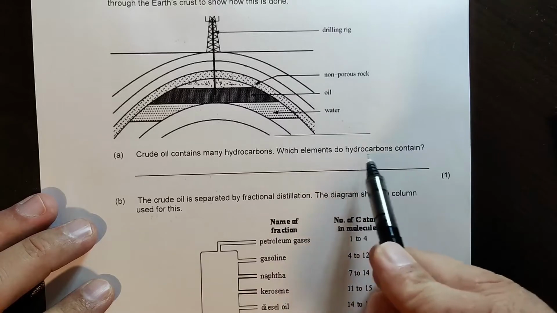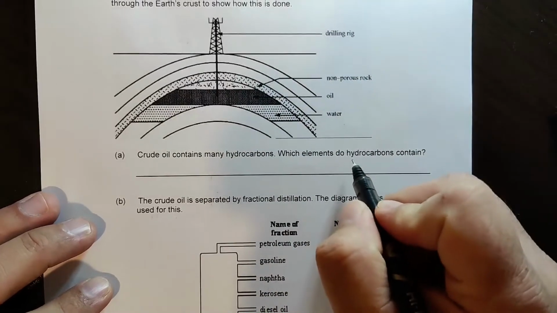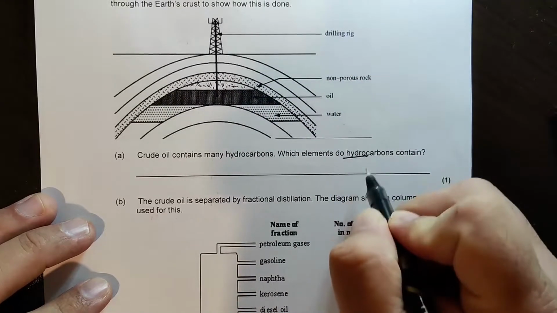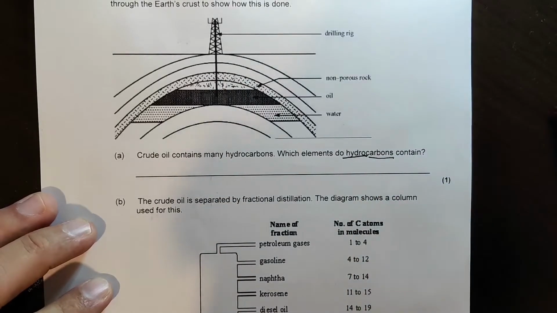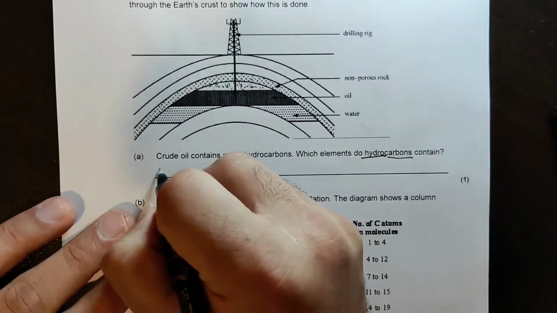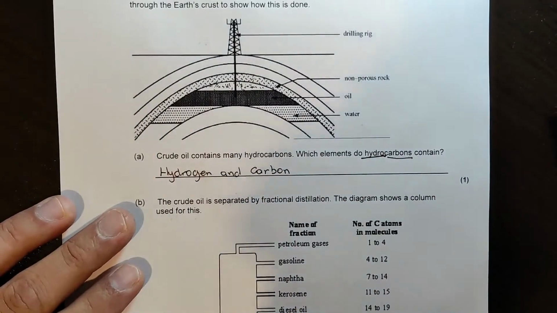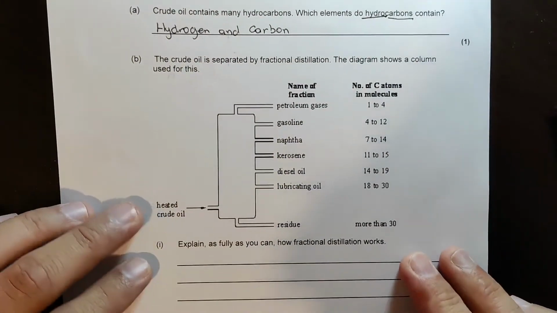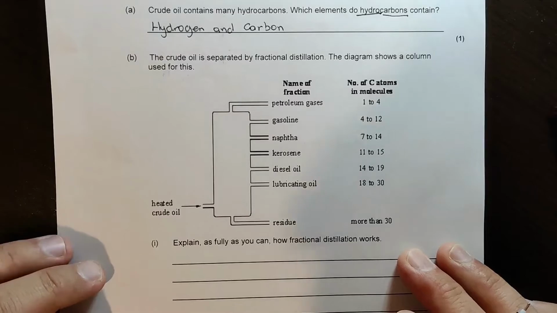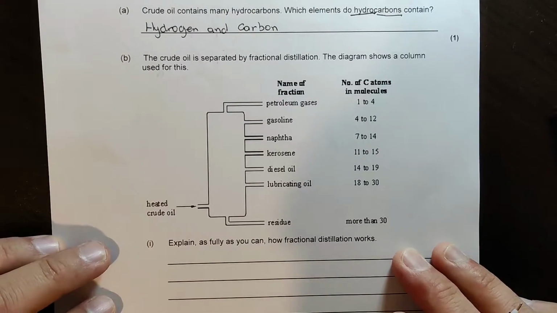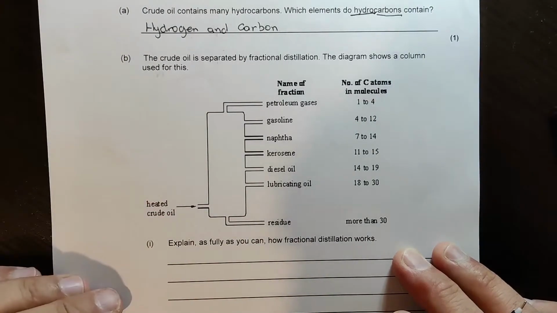And then it says here, crude oil contains many hydrocarbons. Which elements do hydrocarbons contain? That is a no-brainer. Hydrogen and carbon, okay? So your answer for that would be hydrogen and carbon. All right, so we got a diagram down here. It says crude oil is separated by fractional distillation. The diagram shows a column used for this, okay?